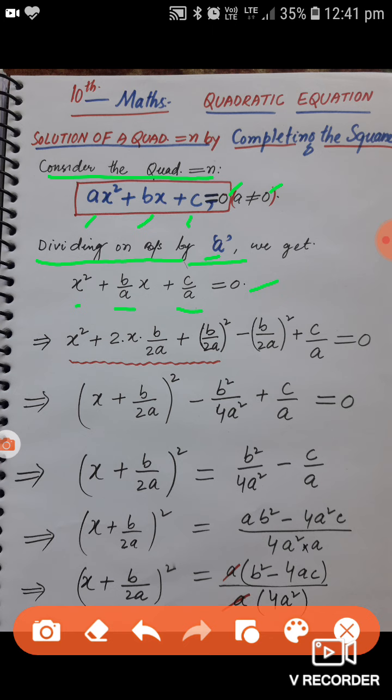Now over here we will complete the square of the two terms, that is we'll use the identity a plus b whole square. Instead of a you have x, and instead of b we will use b divided by a. Now we have to complete the identity or the formula, that is x square plus 2ab.